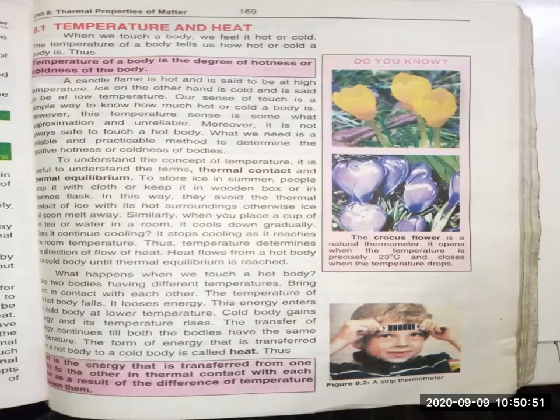Heat will keep on transferring from the hot body to the cold body until they are at the same temperature. So this is the concept of thermal equilibrium. Thermal equilibrium means when both bodies have the same temperature. Now we understand what happens when we touch a hot body.